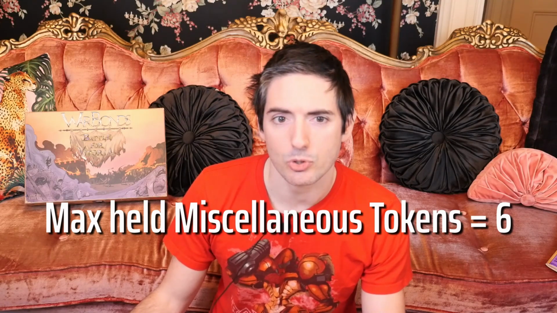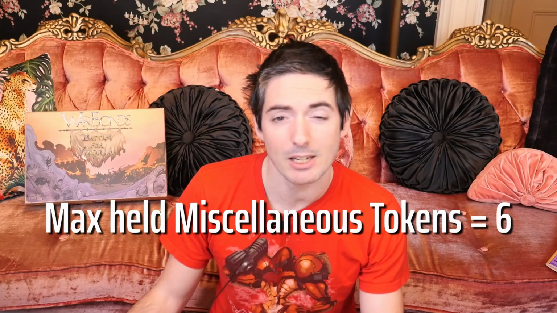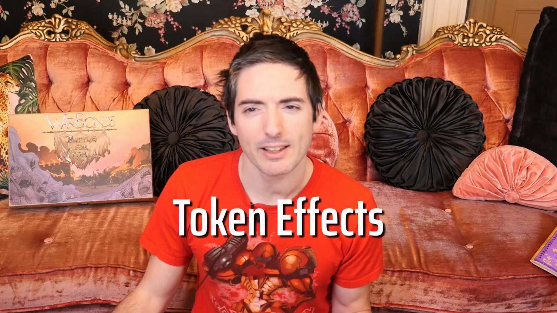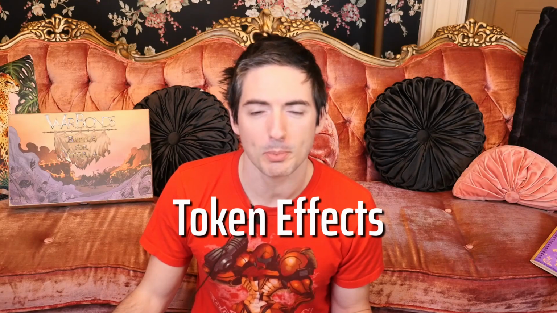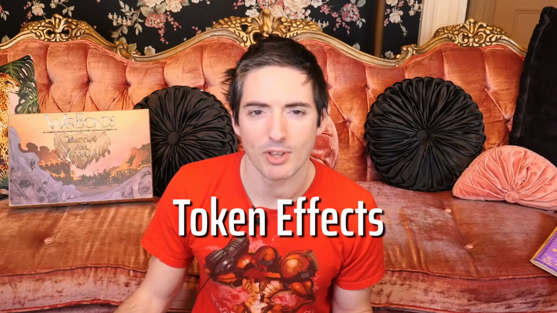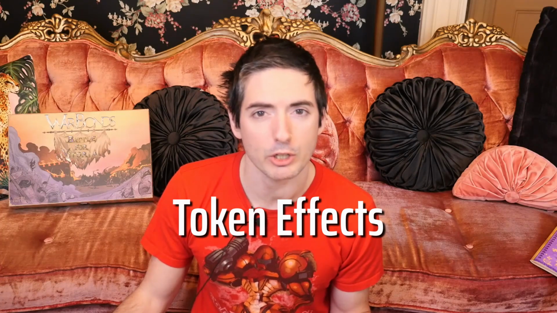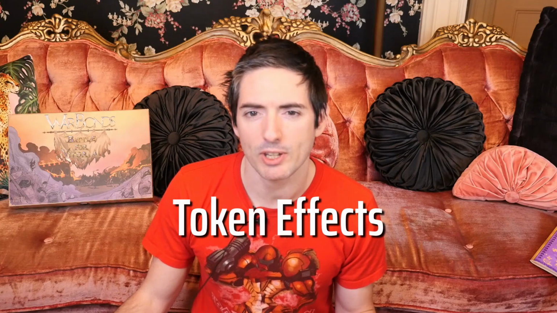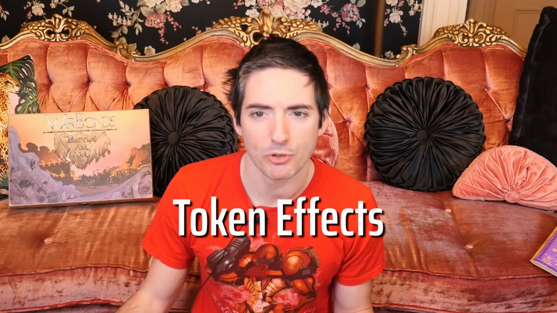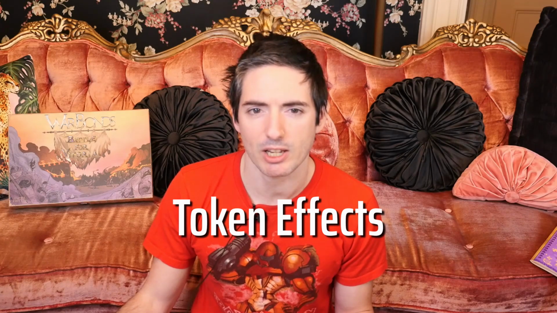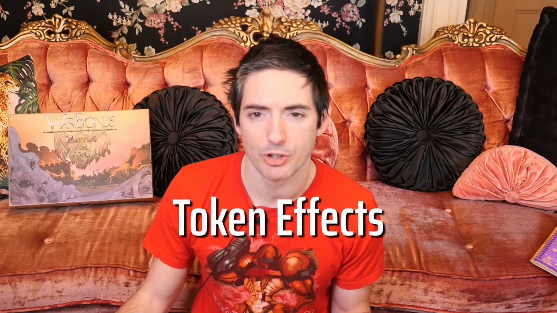Any excess uniquely named tokens gained beyond 6 will be lost. These black, red, and white tokens can also be utilized on units on the battle map to represent various pending or ongoing effects throughout the game. Many abilities within the game have an effect that persists for a period of time or will change the game state of a unit once they start their turn.